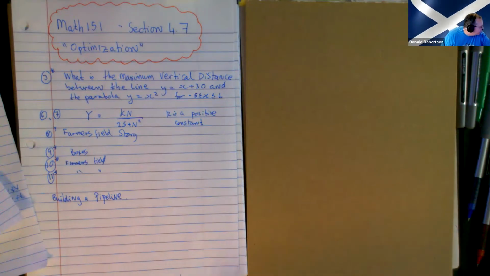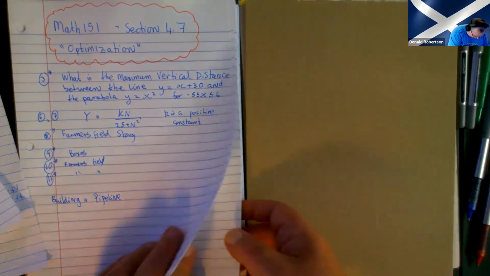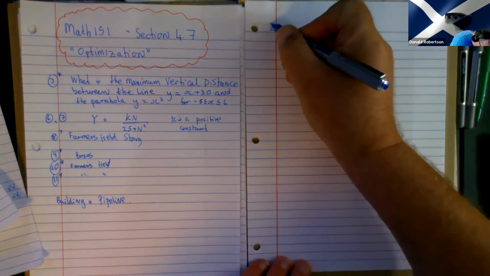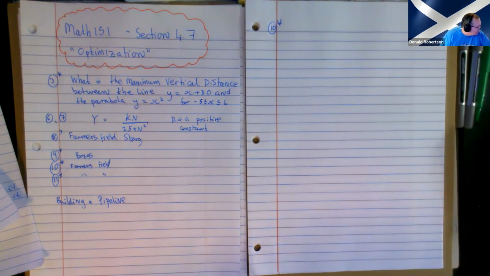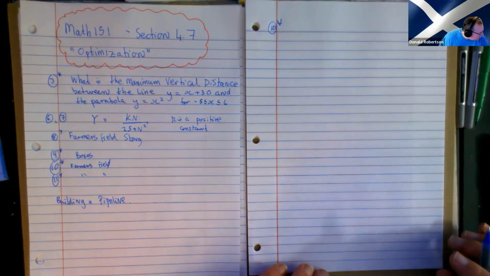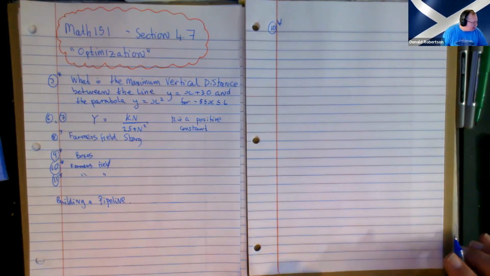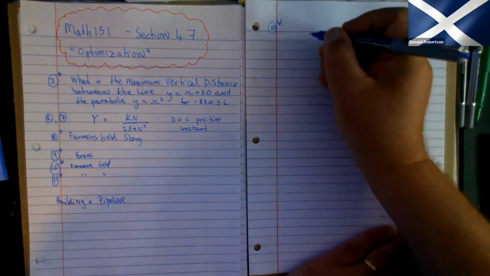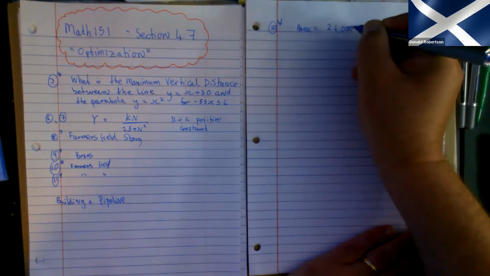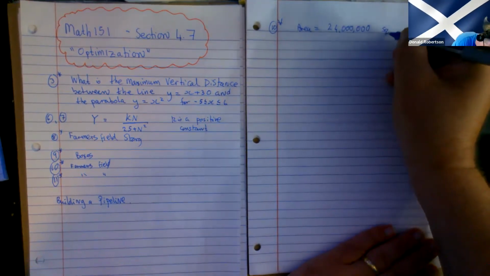Okay. I think there's another rectangle fence story floating about. Yes, okay. So there's another one. What's this one? This is version 10. Yeah, I remember this one now. A farmer wants to fence an area of 24 million square feet. Yikes. The area is 24 million square feet.